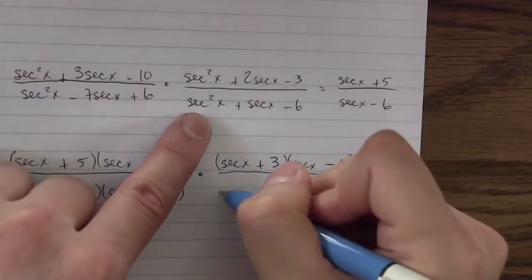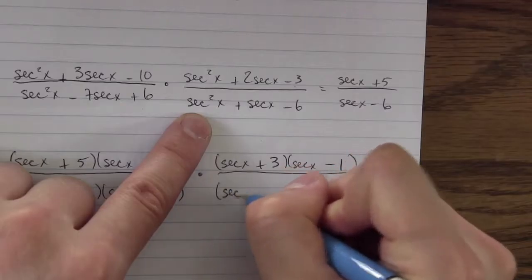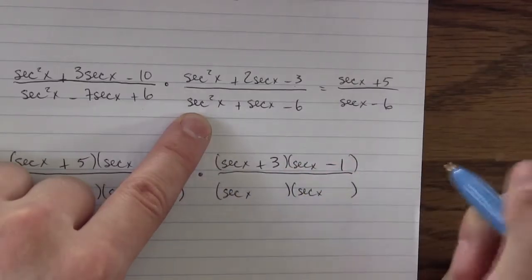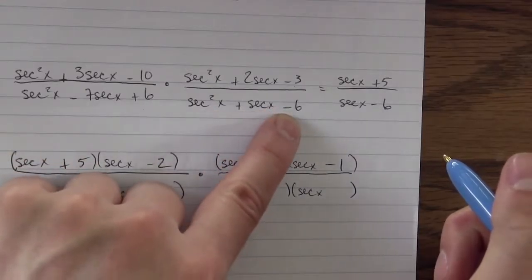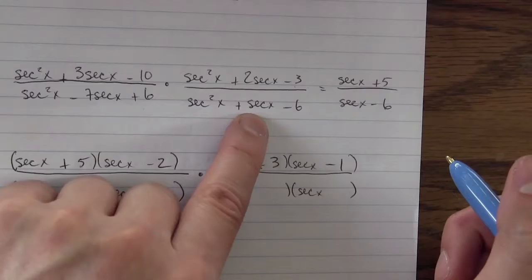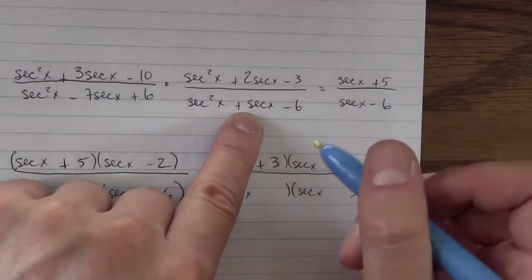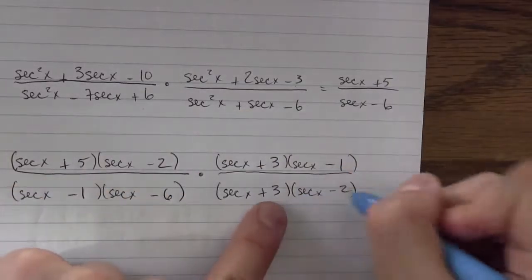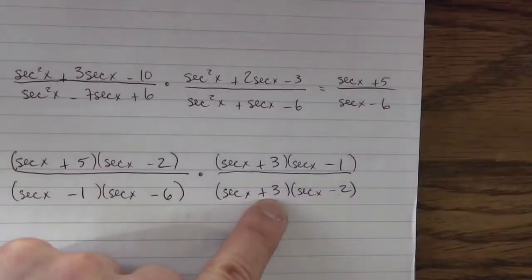And finally, again, we have a secant squared, so that's going to be a secant times a secant. And we have a minus 6, and we need to pick the factors of minus 6 to give us a plus 1. So I think that's going to be a plus 3 and a minus 2. Those should multiply to negative 6, but add to plus 1.